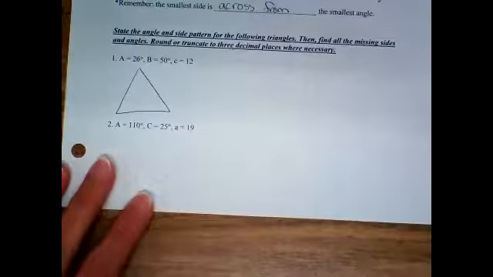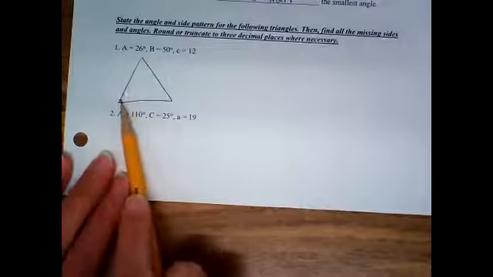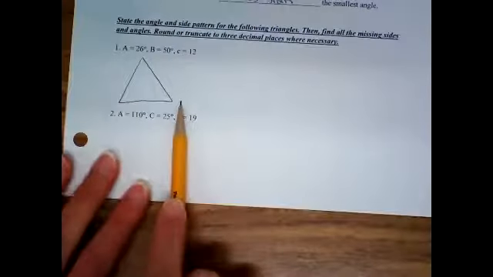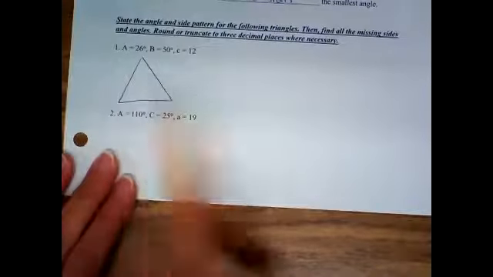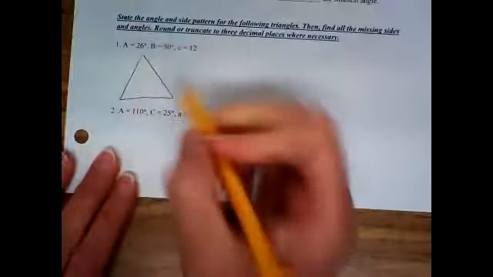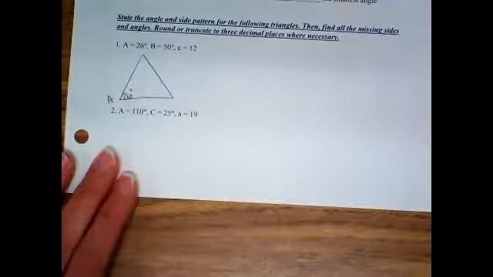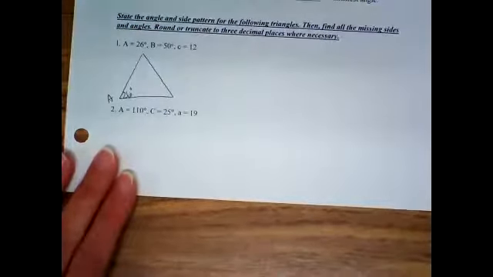Now, again, for today, it actually doesn't matter, but later on it will matter how you order these. Always start with the bottom left, then go to the bottom right, then go to the top when you're labeling. Again, today it won't matter, but it will later, so just be consistent. So when it says A is 26 degrees, start with the bottom left. Again, I'm just trying to set you up for success later on.